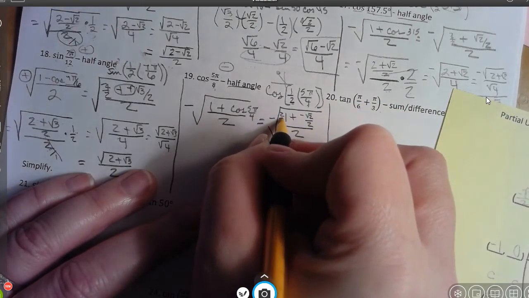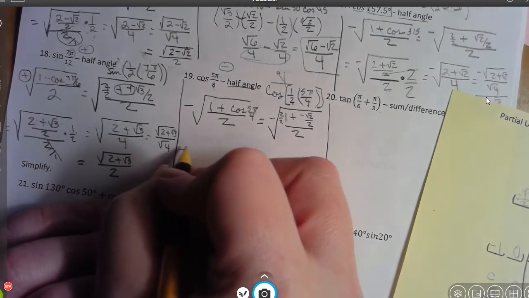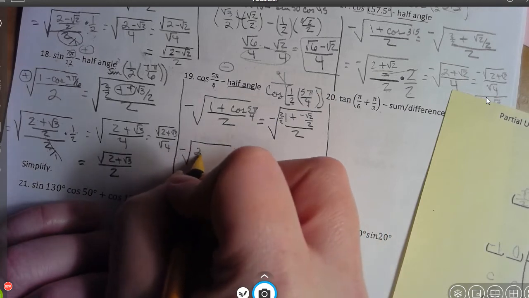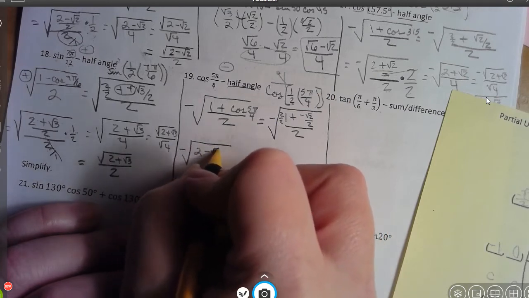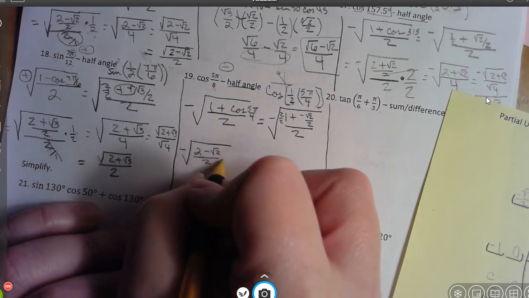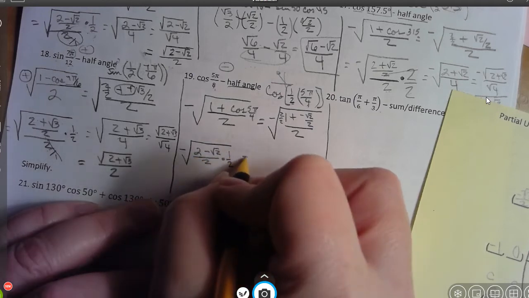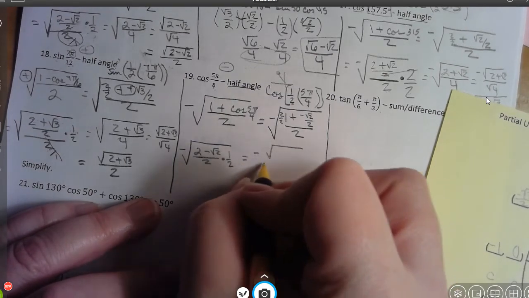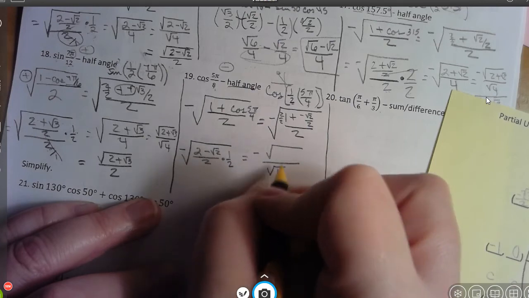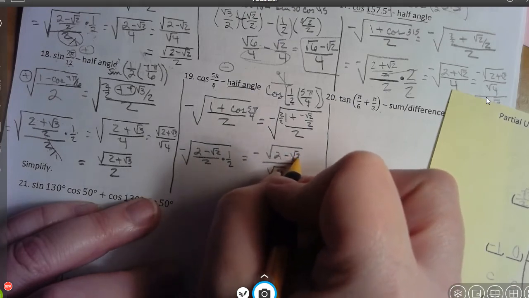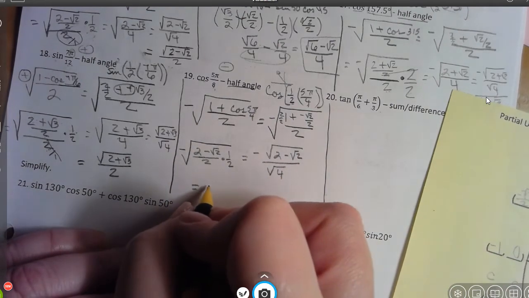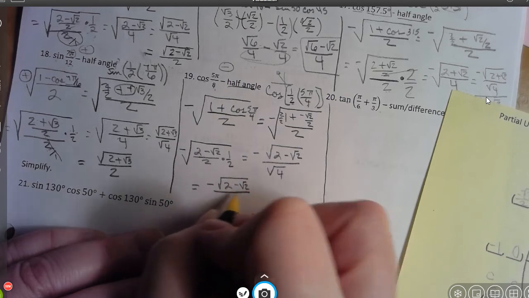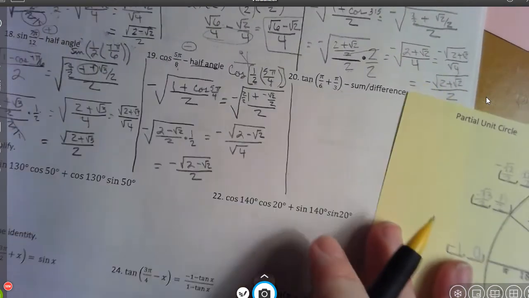All right, this becomes 2 over 2. So I'm left with negative root 2 minus the root of 2. I had to look and see what I had. All over 2. And I'm going to take times a half. So I get negative root 2 over root 4. So 2 minus the root of 2 over the root of 4, which is negative 2 minus the root of 2 all over 2. Final answer.